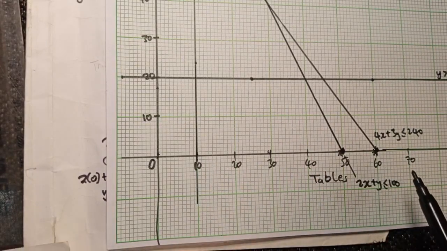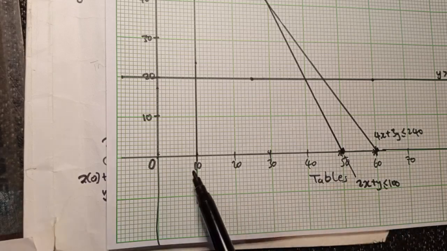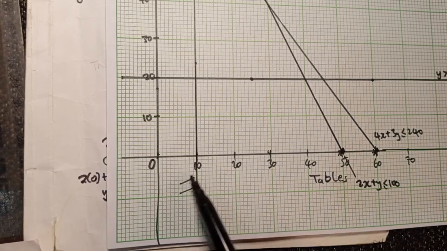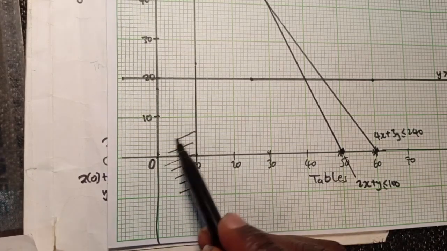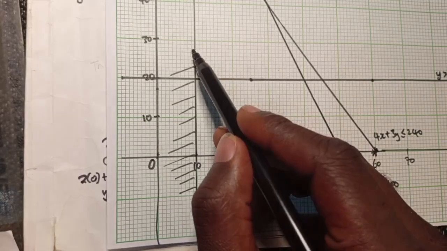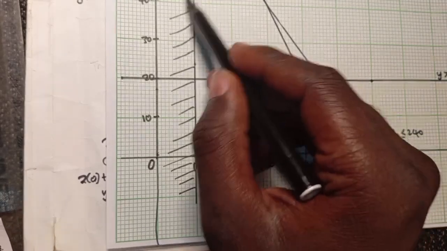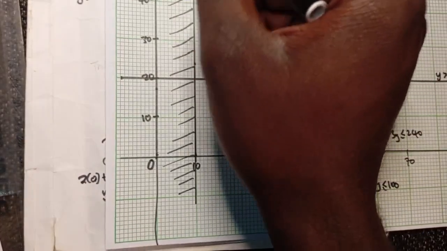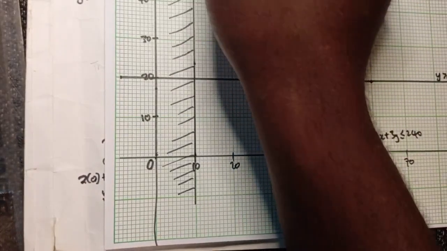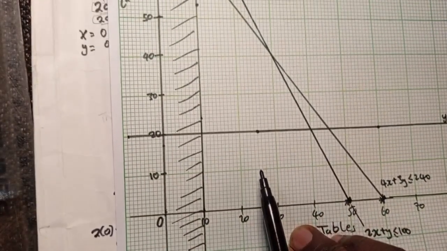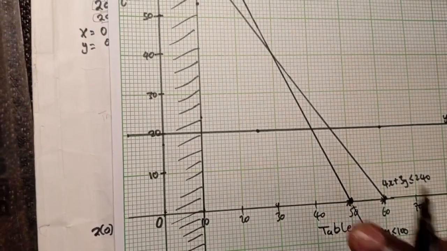But remember, we're shading the unwanted, so we do the opposite. So instead of shading this side, we're going to shade this side, the unwanted region. Opposite from what the inequality is saying, because you want the unwanted region. Okay, I've shaded all the way. I'm sure you can't see, but I've shaded all the way.